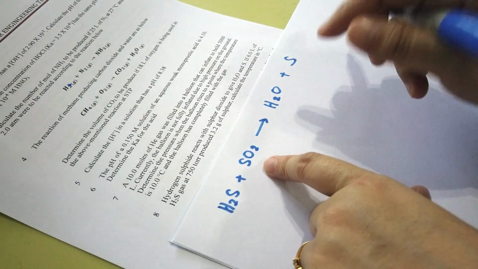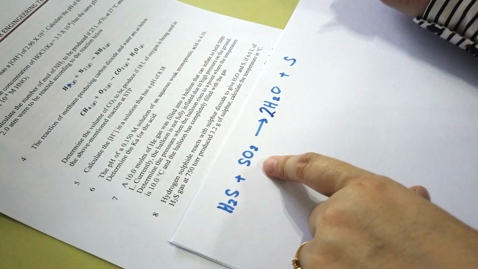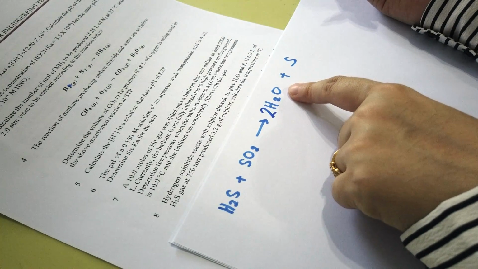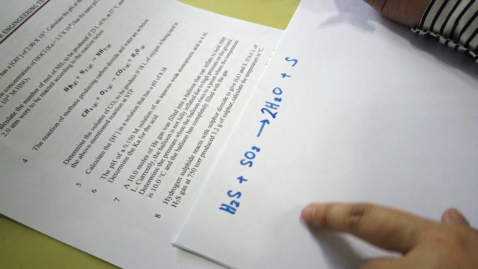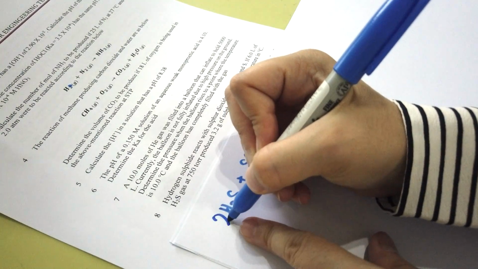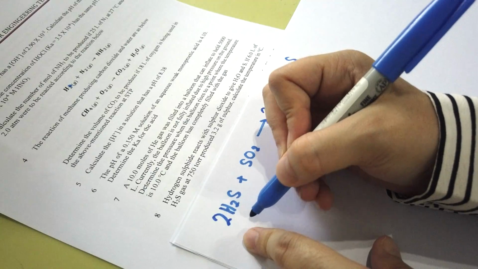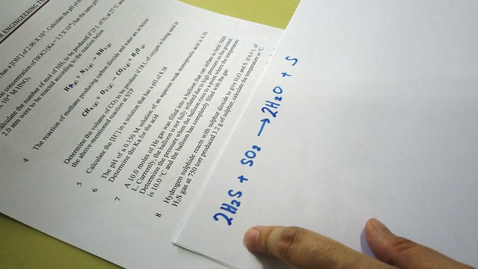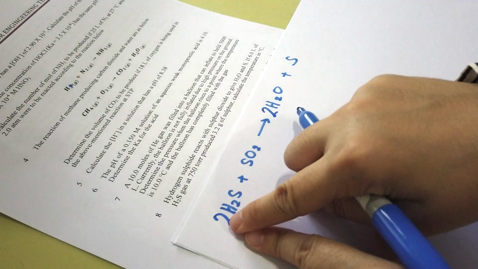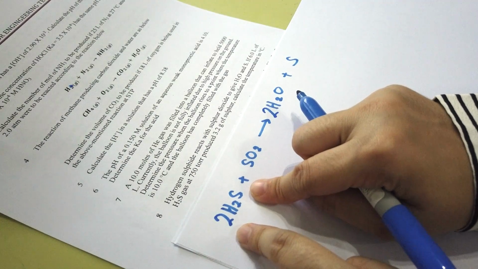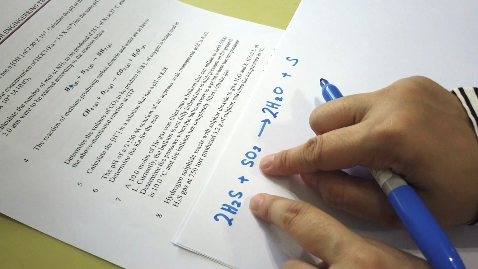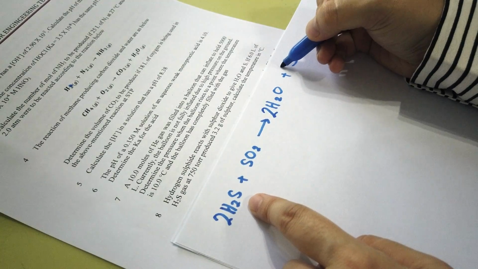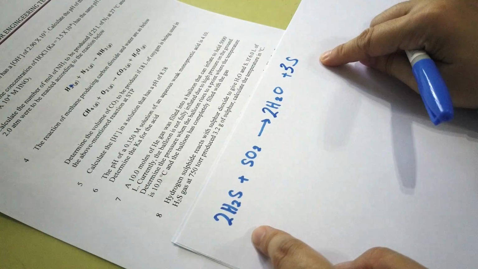The only thing you can do is put 2 around here. So you have 2 oxygen now, and here 2 times 2, you have 4. So you need to put 2 around here, because 2 times 2 for the hydrogen will be 4. Now 2 times 1 equals 2, plus another 1 sulfur here, so you have 3 sulfur altogether. So around here you need to put 3. So this equation is balanced now.